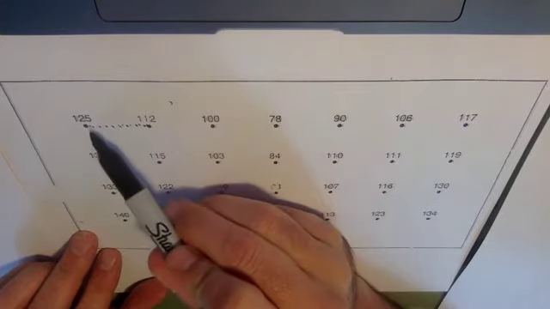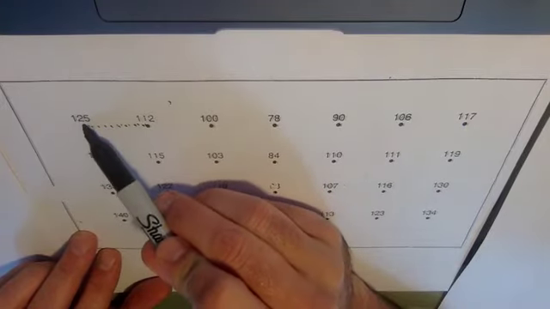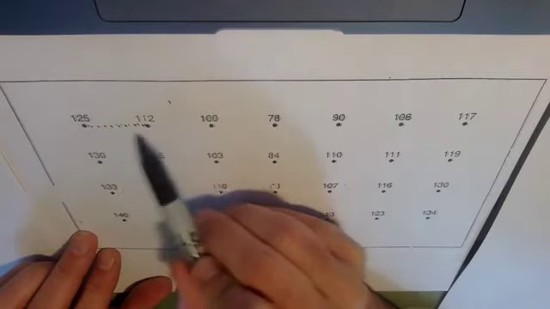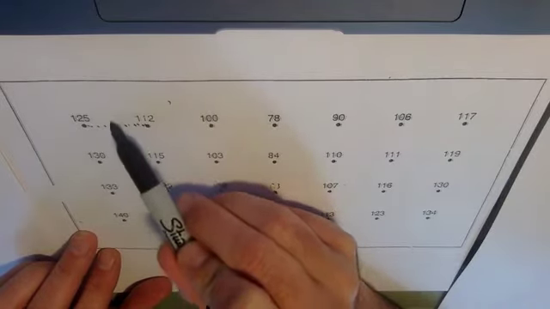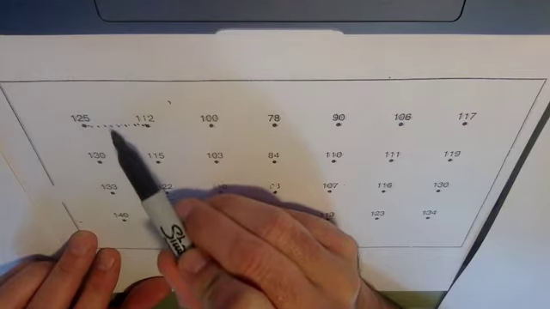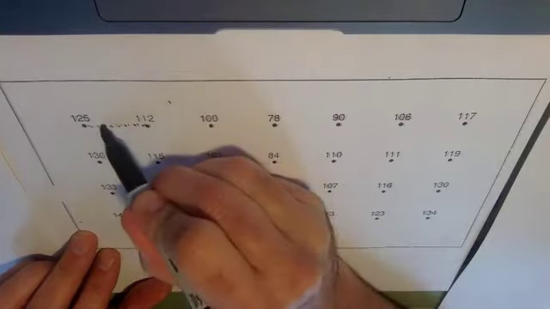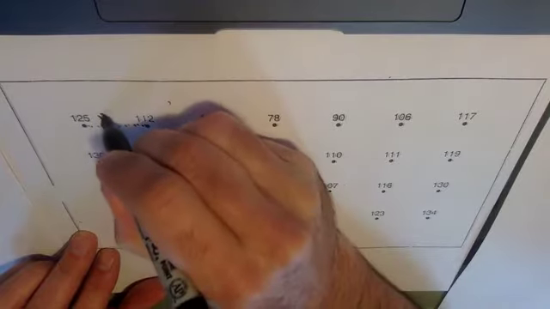So where would 120 be along that line? About 18 or 19, somewhere in there. So 120 would be right about here. That's about 120.